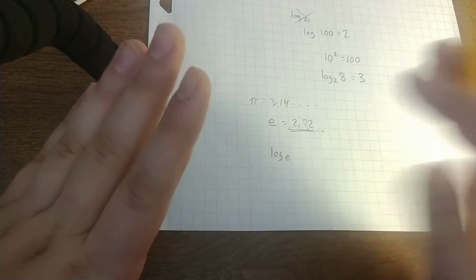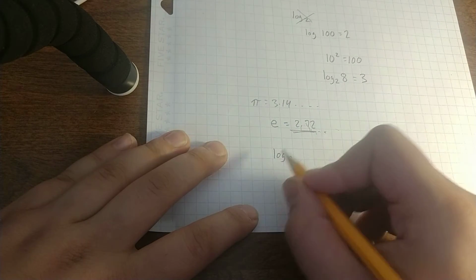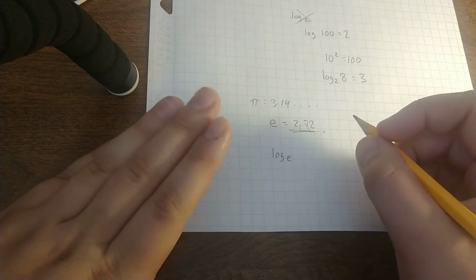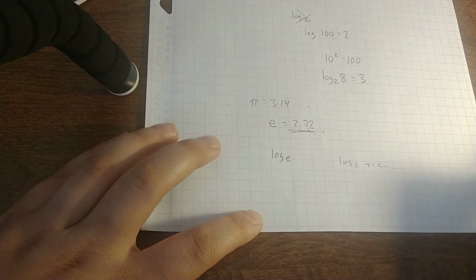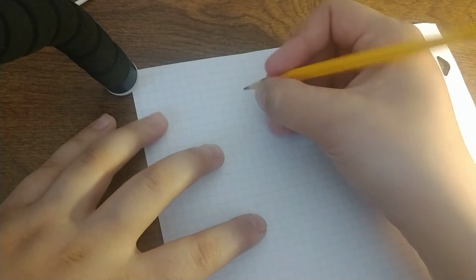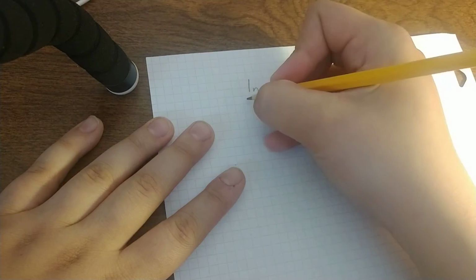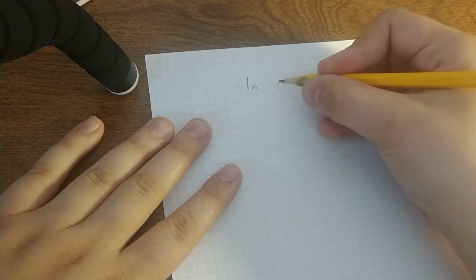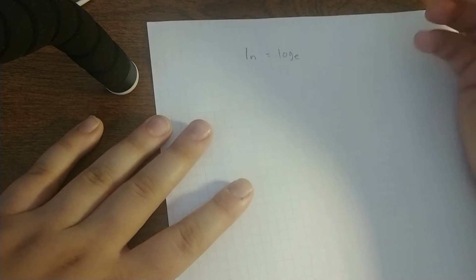I'm convinced. Okay. So we use this dude enough that it has its own special notation. Because let's be real, we're not going to write log 2.718 whatever every single time. Too much work. Instead, we write ln. And nothing goes in the bottom because you already know that it's equal to log of e.